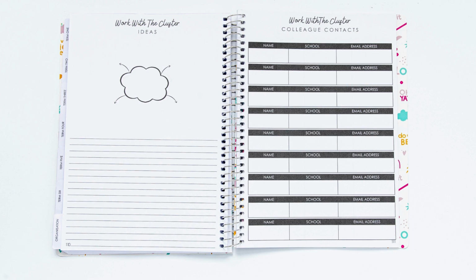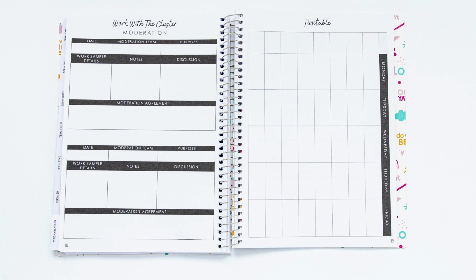The final section of the journal is an organisational tool section. We've included space to record ideas you've had when working with a cluster or other schools in your area, and also space to record any key contacts. We've also included some templates for moderation if you're working with other schools to look at samples of work. There's also a timetable so you can record when your subject is being taught across school.